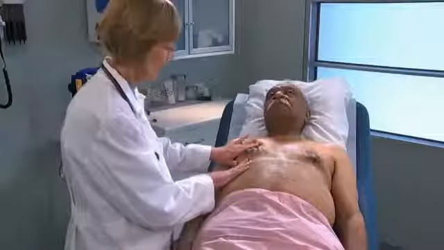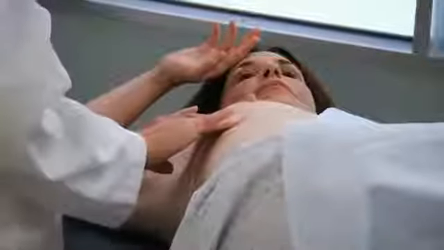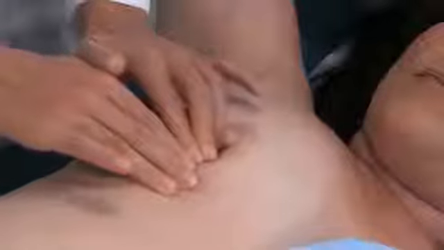Palpate the breasts carefully for lumps or masses in both male and female older adults. Include palpation of the breast tissue that extends into the axilla, called the tail of Spence. Examine the axillae for lymphadenopathy. Note any scaly vesicular ulcerated lesions on or near the nipple, suspicious for Paget's disease.